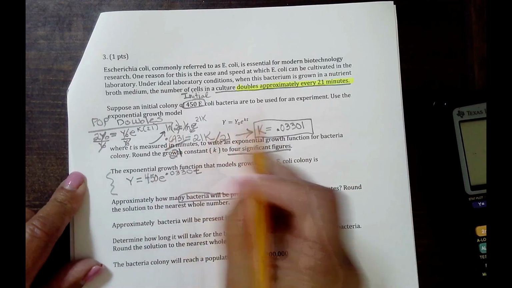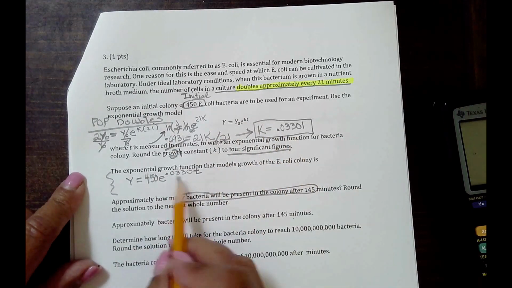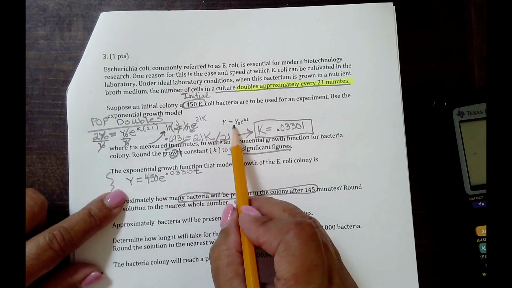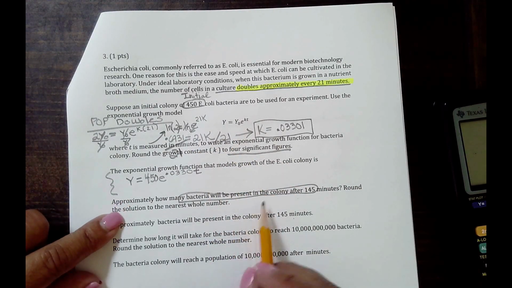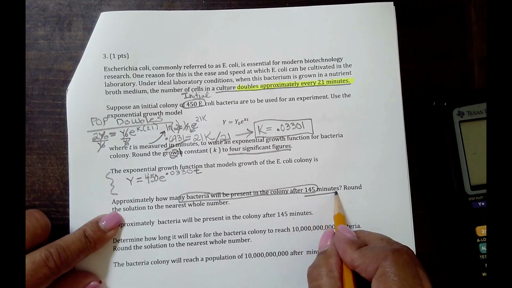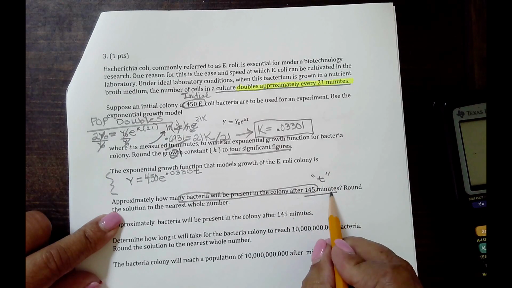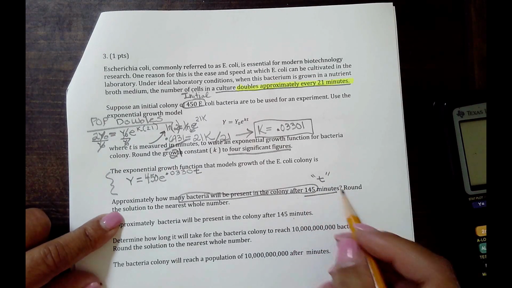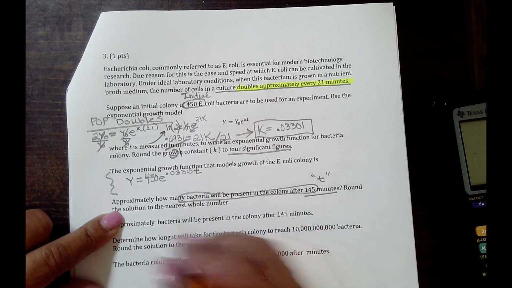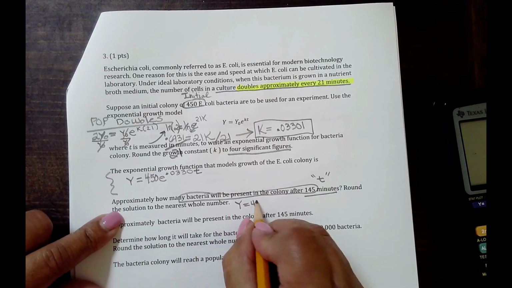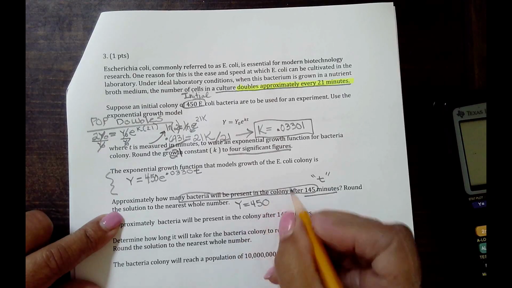And then in this previous part, I was busy trying to find the growth rate, which I have. So that's a better version of this function. And now we're going to put 145 in for time. Okay, you'll know from the units after the number where you're supposed to plug certain numbers. So now we're going to go, what is the final amount if it starts off at 450?